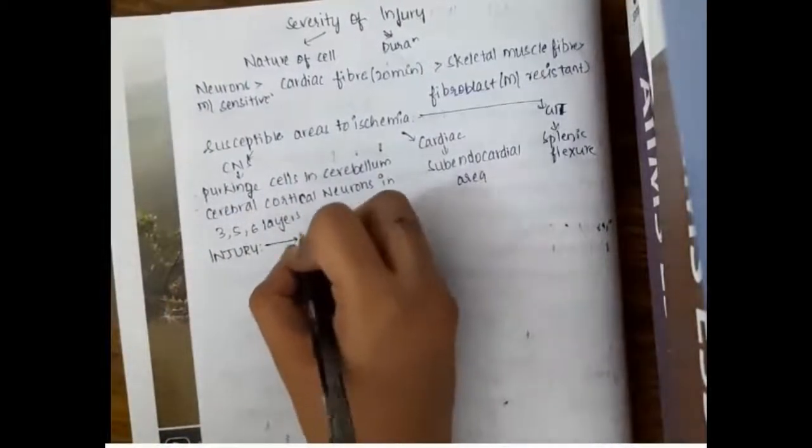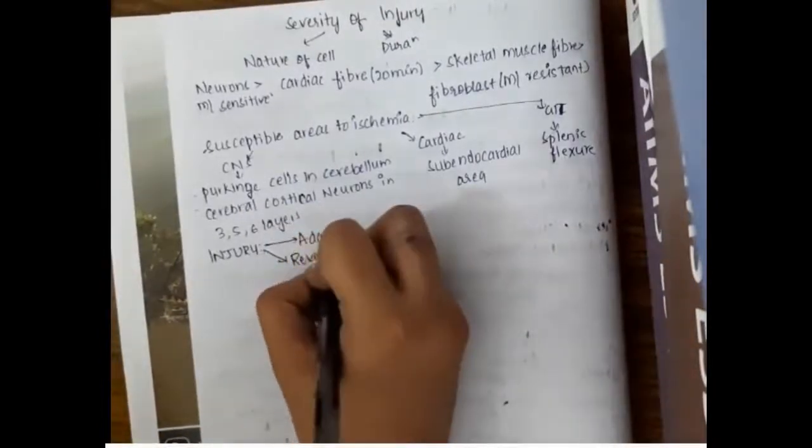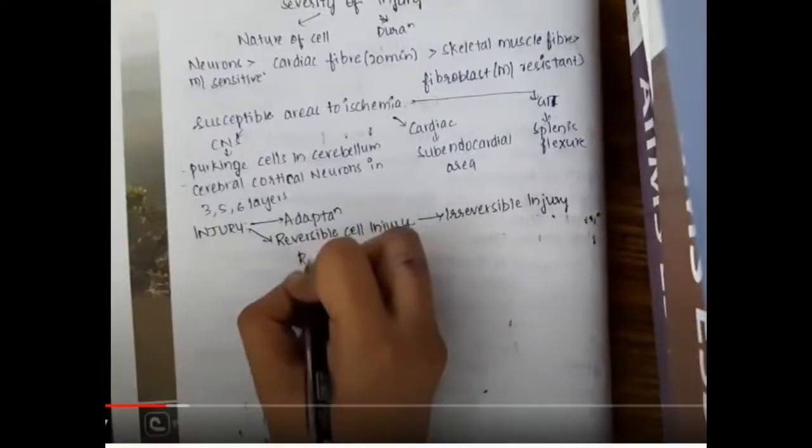Once there is cell injury, what happens? Cell injury can lead to either adaptation, where the cell undergoes changes in order to survive, or it can cause injury, causing reversible injury or irreversible injury.